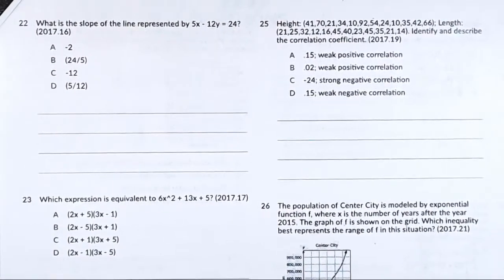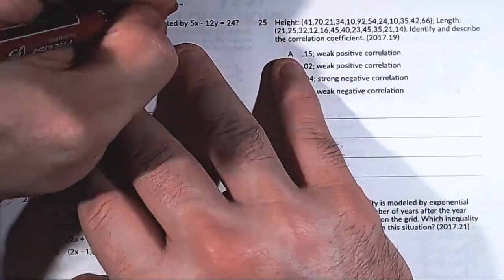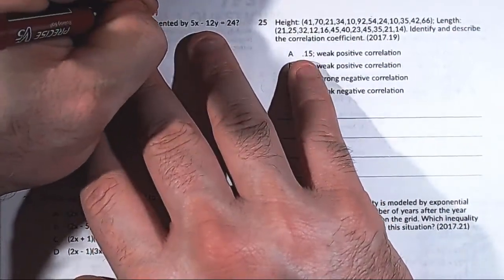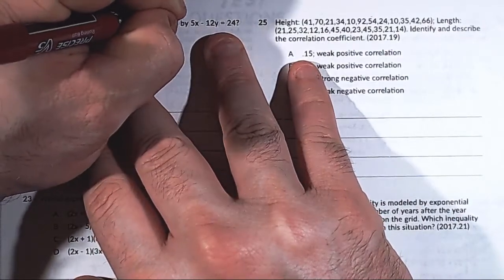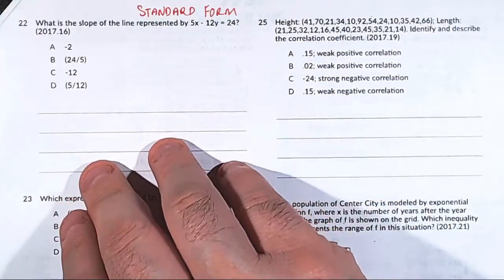Okay, number 22. What is the slope of the line represented by 5x minus 12y equals 24? Now look, this is in standard form, and as a result, you must convert from standard to slope-intercept form.